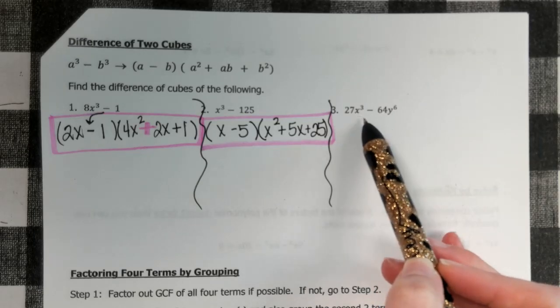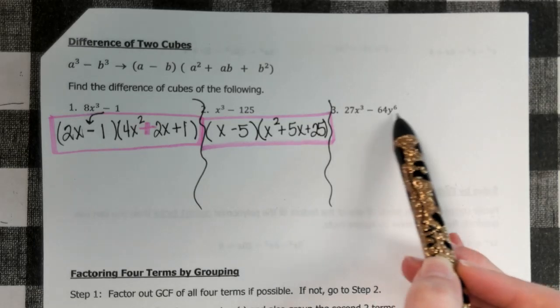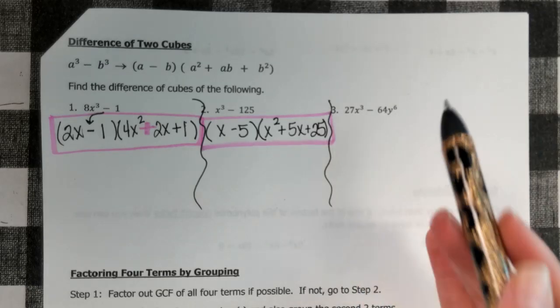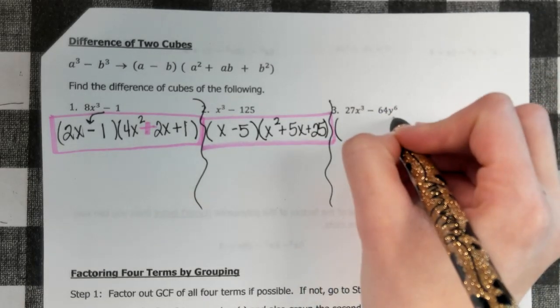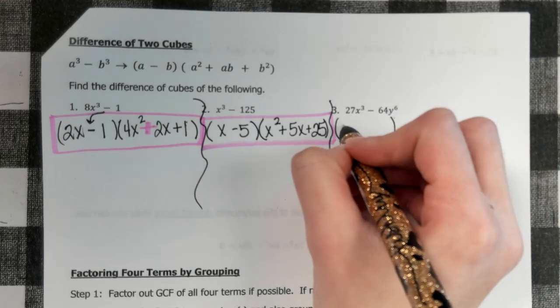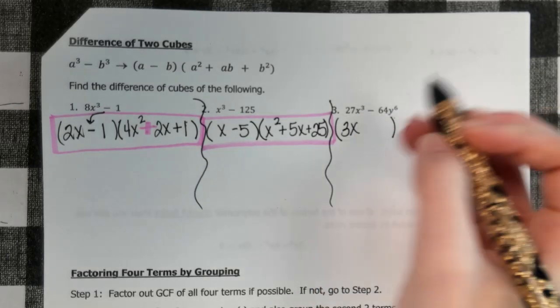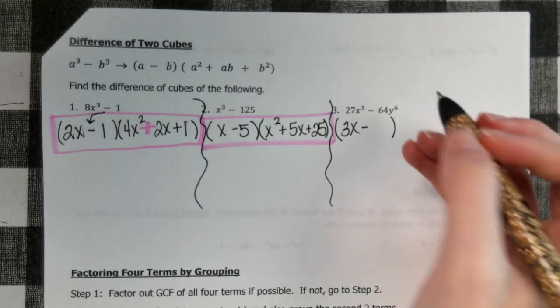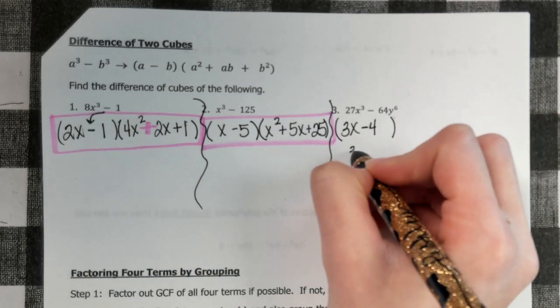It's your instinct to want to because you see two variables, but those two variables are not there. So I can't take out anything. Okay. So when I take the cube root of 27x cubed, it's going to leave me with 3x. Bring down your negative.